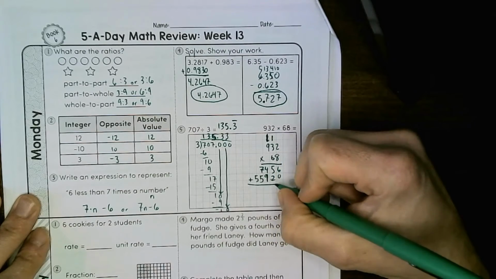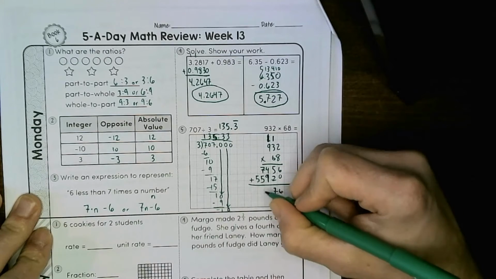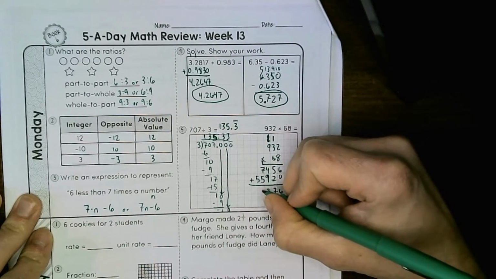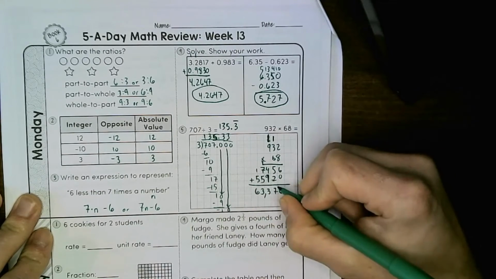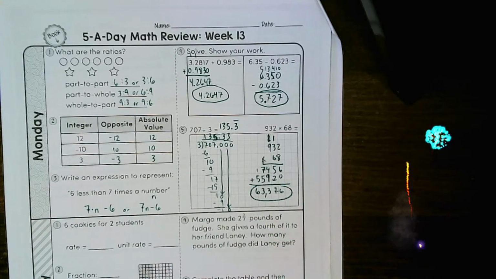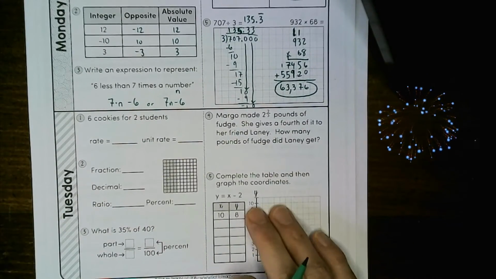And now I add them up, and I'm left with 6, 7, this would be 13, that would be 6. So 63,376. All right. That's Monday's problems. Let's look at Tuesday's problems. Tuesdays, we got a little rate problem here.